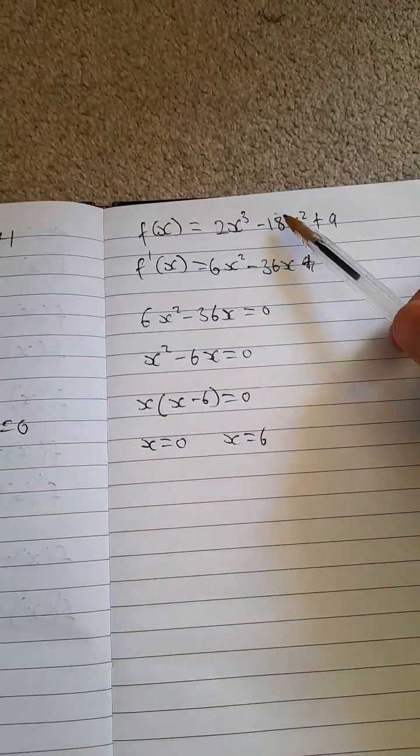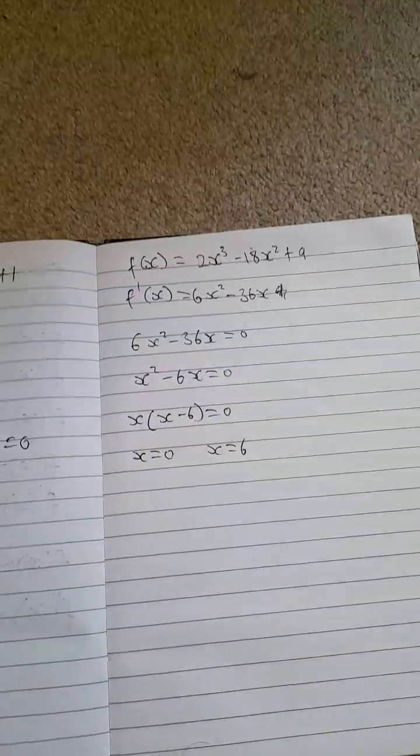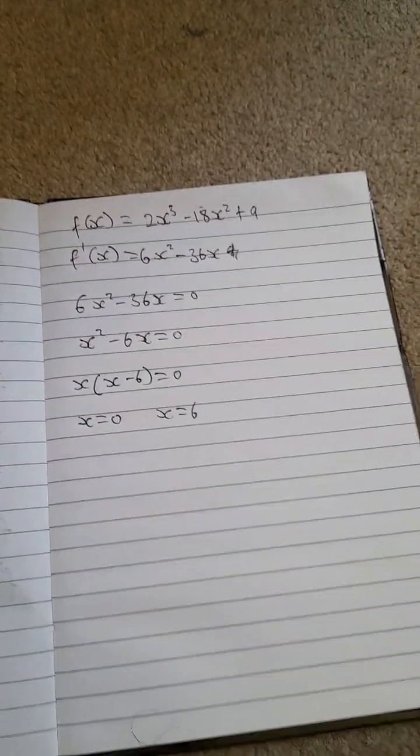If I plug this back into the original graph, that'll give me the y-coordinate as well. So this is quite a cheeky way to work out the turning points of more complex graphs rather than completing the square.